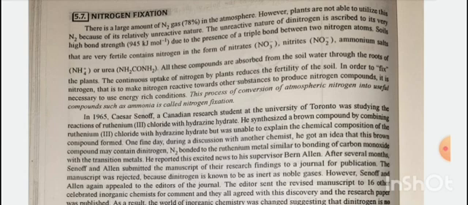In order to fix nitrogen, that is, to make nitrogen reactive towards other substances to produce nitrogen compounds, it is necessary to use energy-rich conditions. This process of conversion of atmospheric nitrogen into useful compounds such as ammonia is called nitrogen fixation.